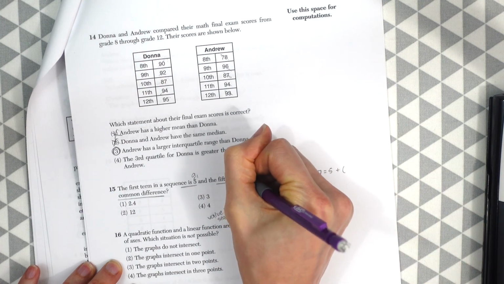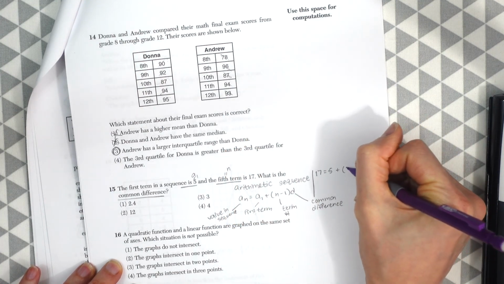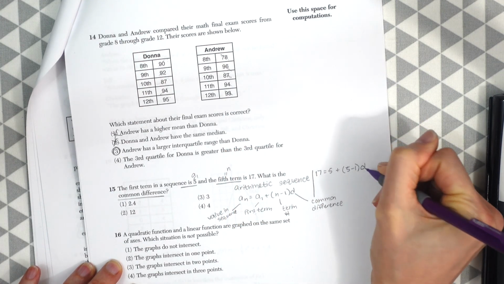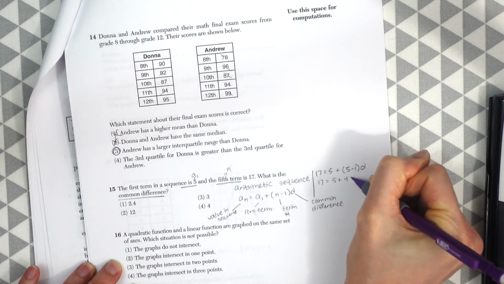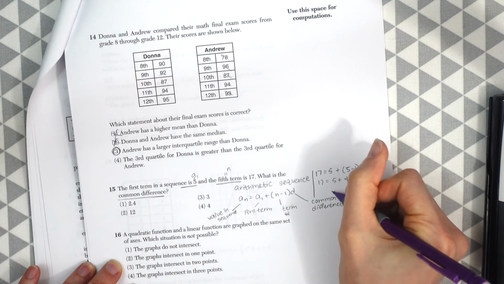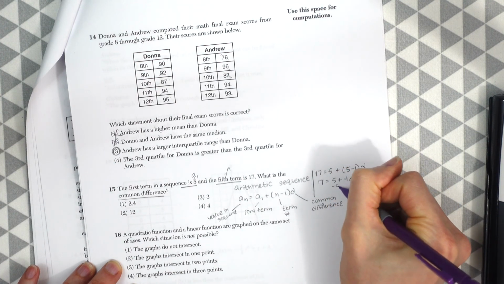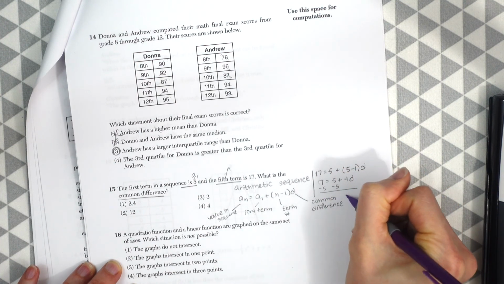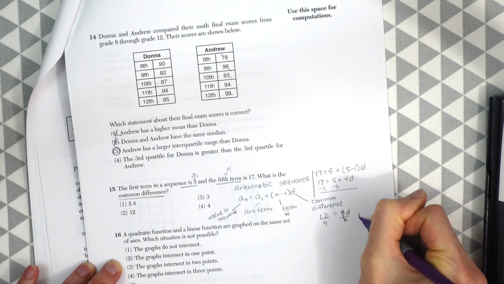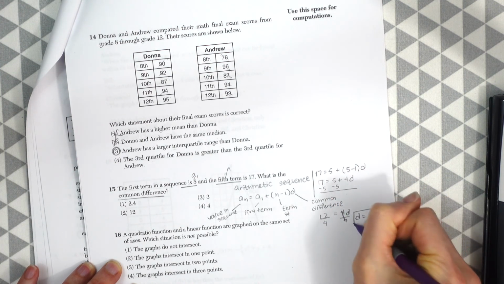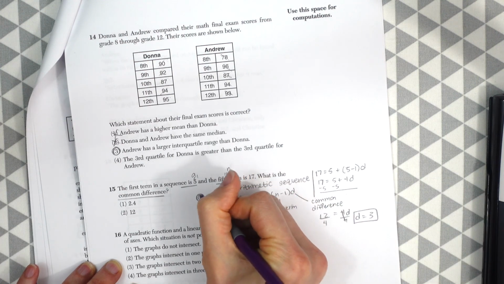So 17 is equal to 5 plus 5 minus 1 times d, the common difference, which we don't know yet. Now I'm just going to use regular algebra to solve for this. And you can see that we're going to get d is equal to 3. Choice 3.